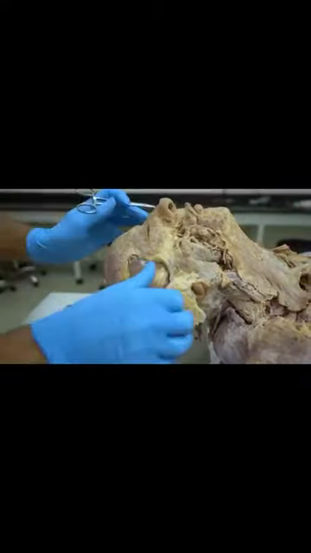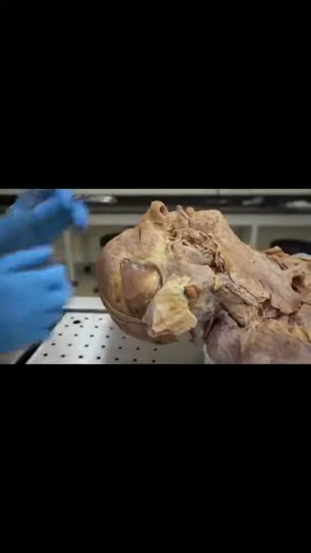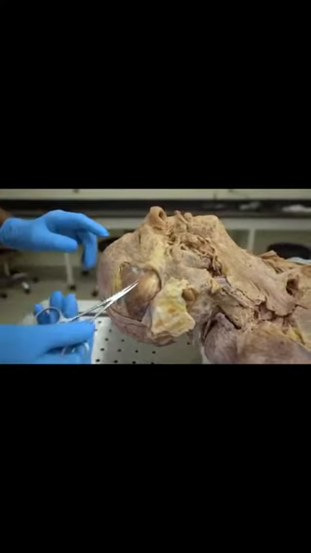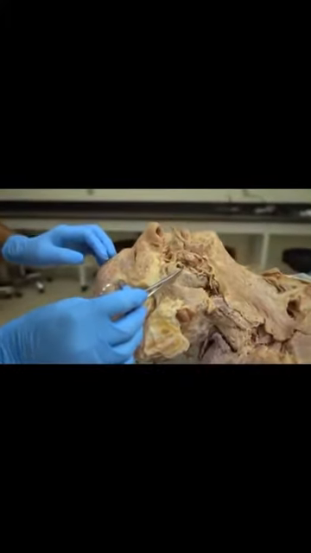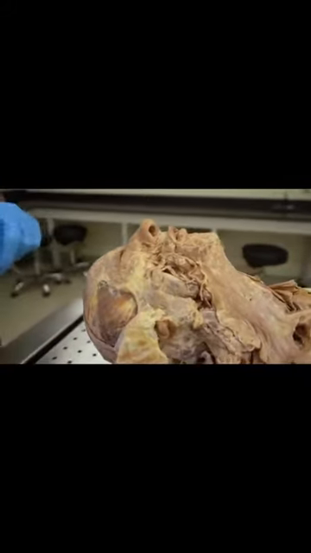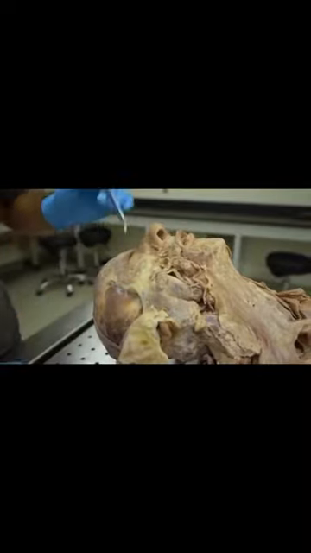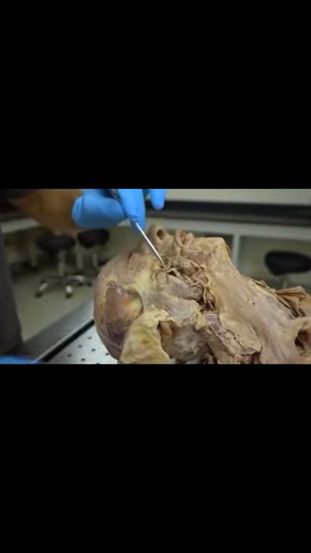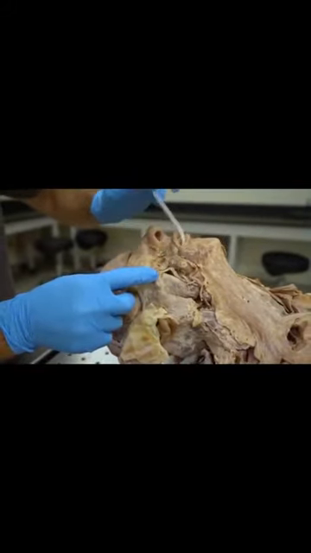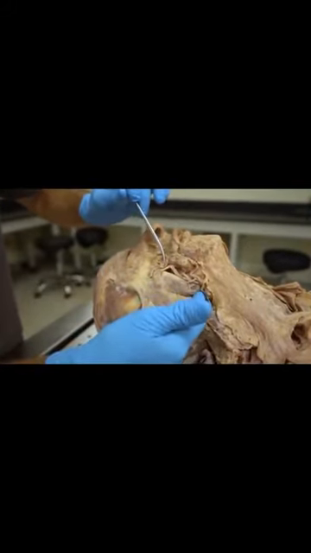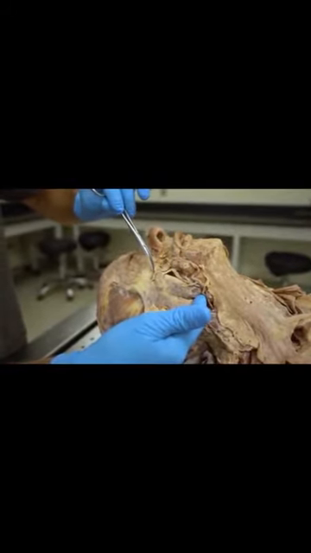It's going to pass underneath a bony ridge that we can feel right along here called the zygomatic arch. And that muscle is going to come down under the zygomatic arch and attach to the coronoid process of the mandible. Now that process is covered by another muscle related to temporalis, which is called masseter. Masseter originates on the angle of the mandible down here and comes up towards the zygomatic bone here.